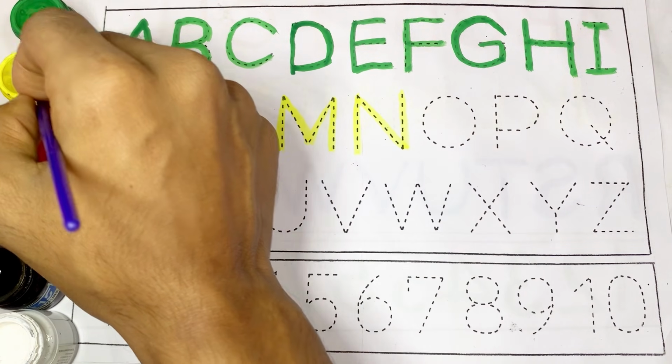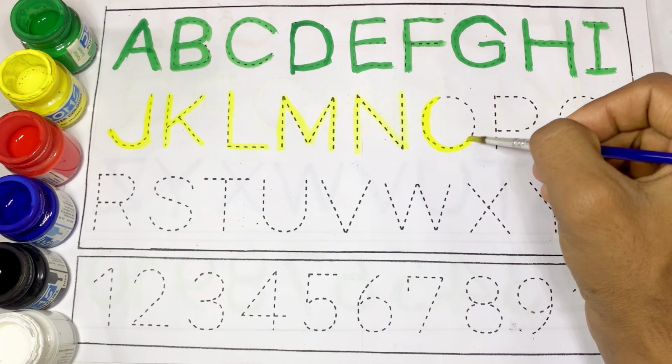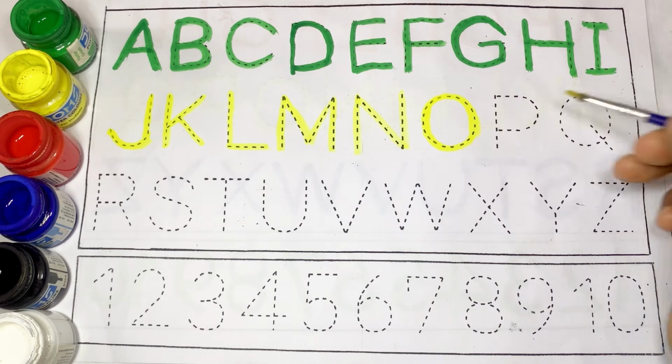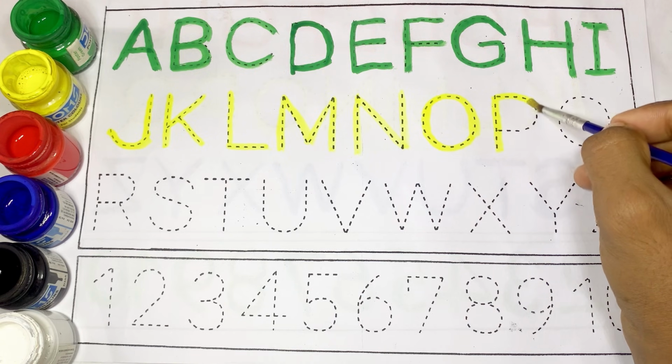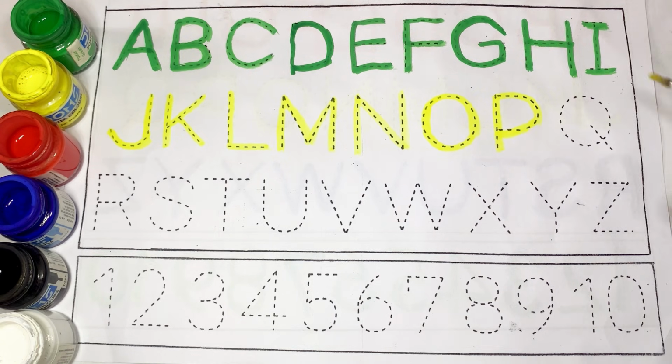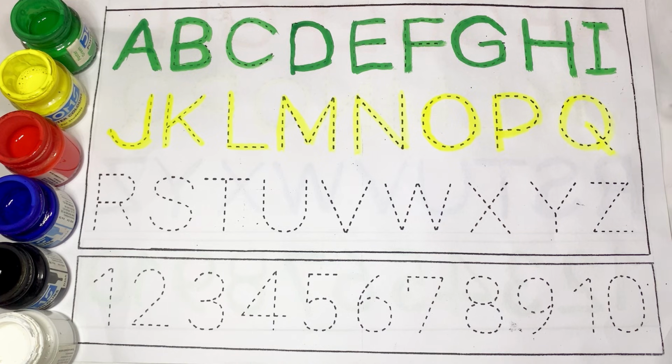Kids, again use yellow color and draw O for orange, O for octopus, P for parrot, P for penguin, Q for queen, Q for quail. Kids, now R for rose, R for rice. The alphabets of R and use red color.